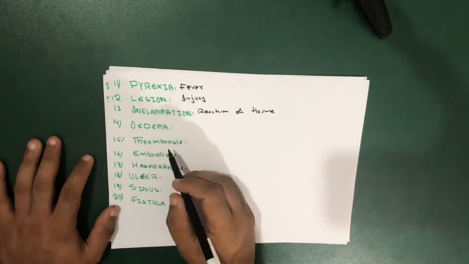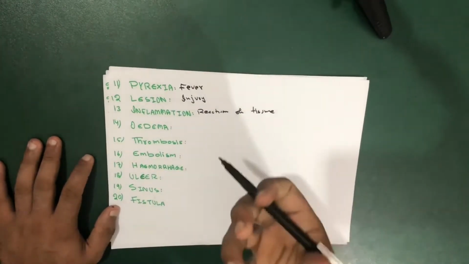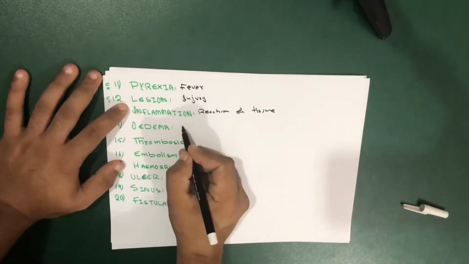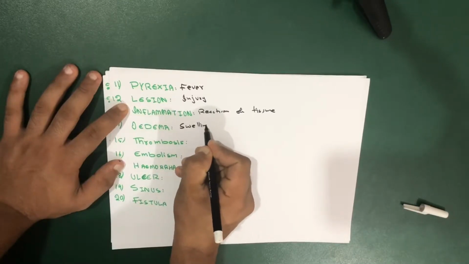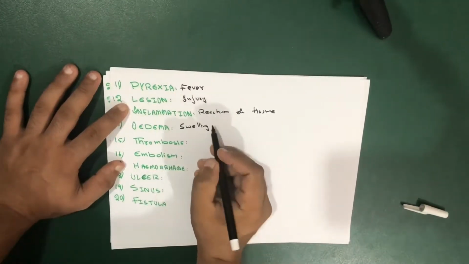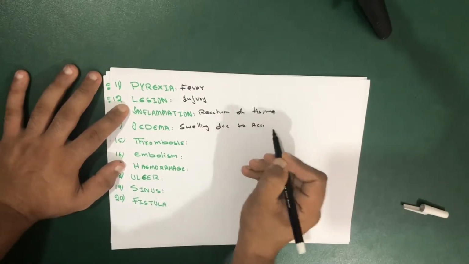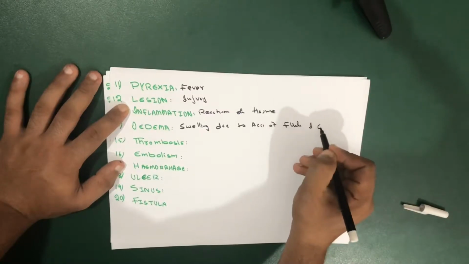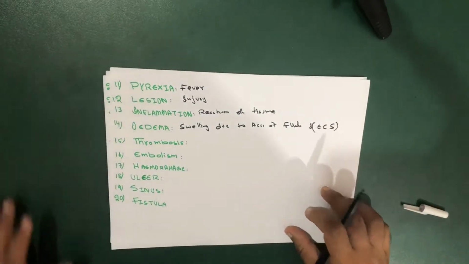Another definition we have is edema. What is edema? It is swelling due to accumulation of fluid in the extracellular spaces, or ECS for short.